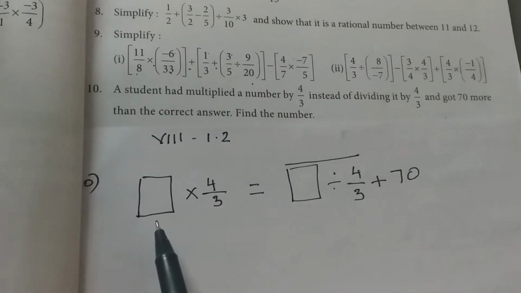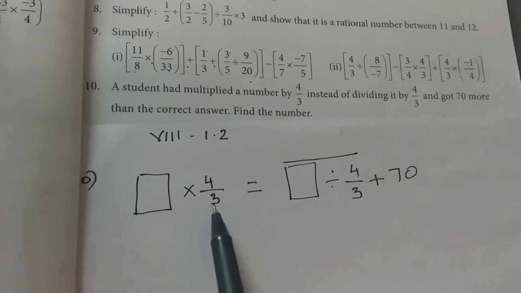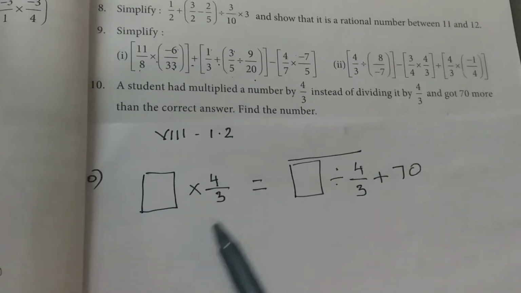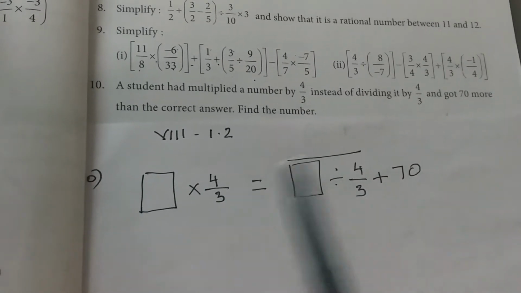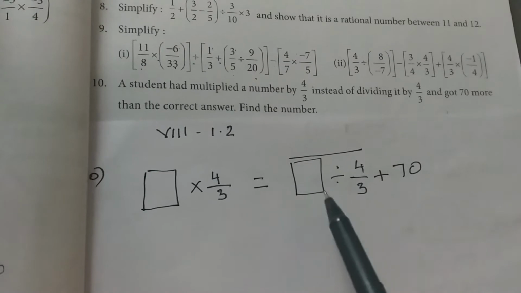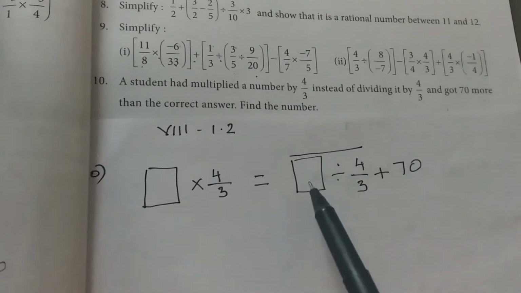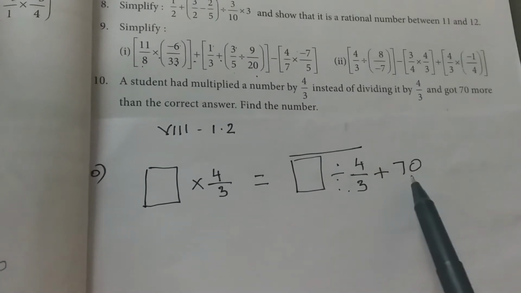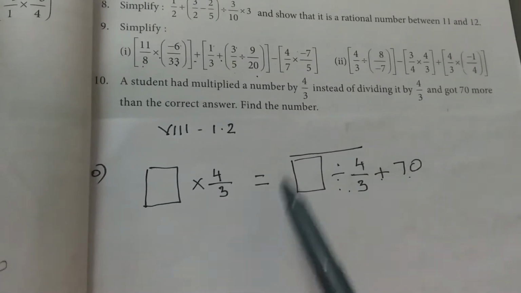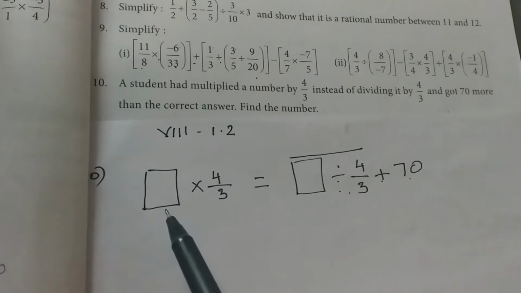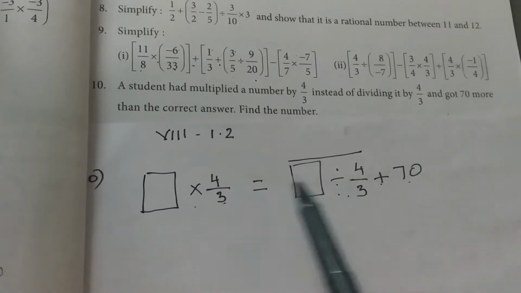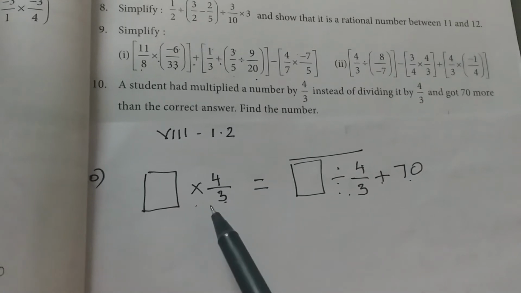He multiplied by mistake instead of dividing, and got a wrong answer, which is the correct answer plus 70.